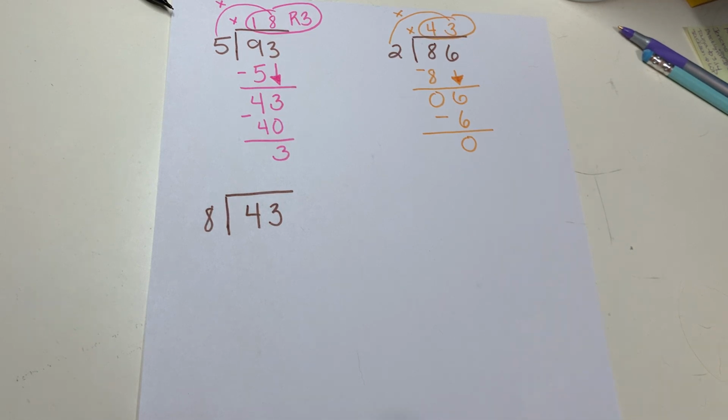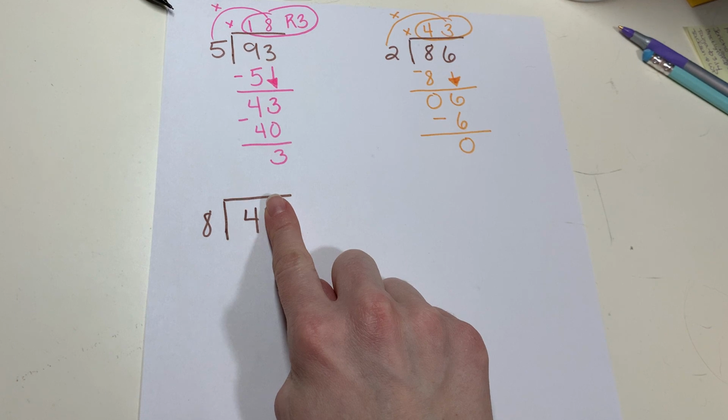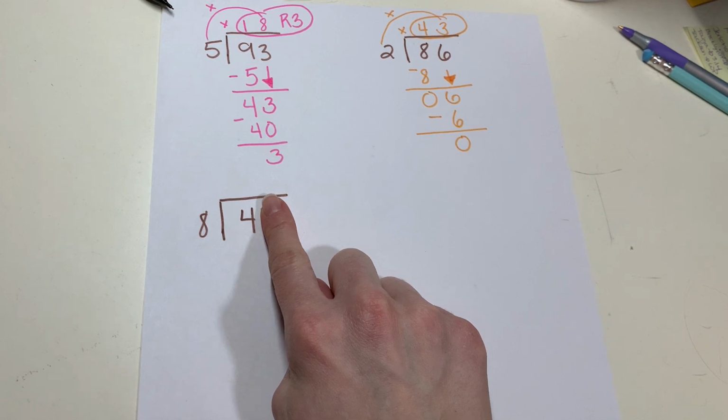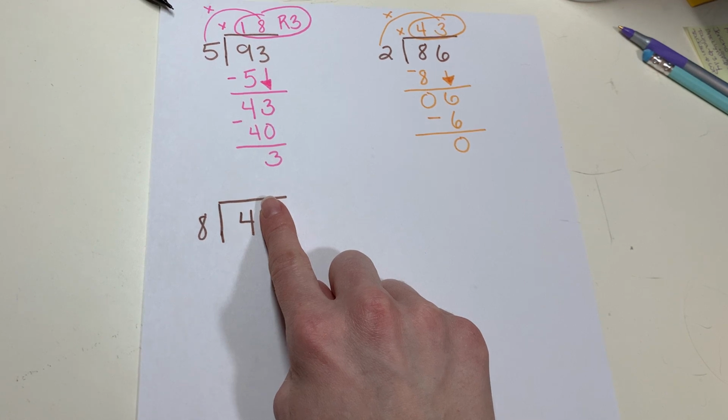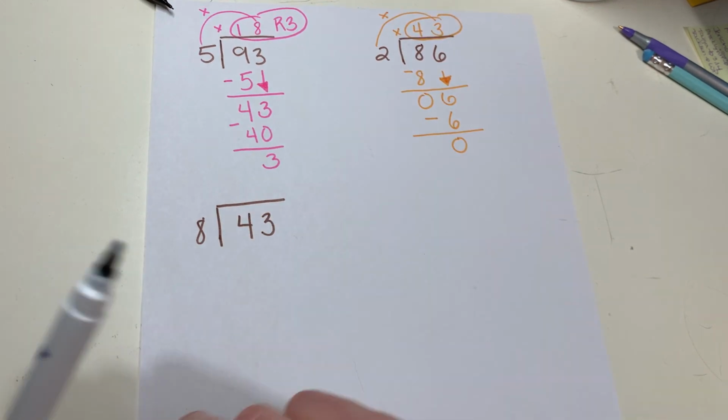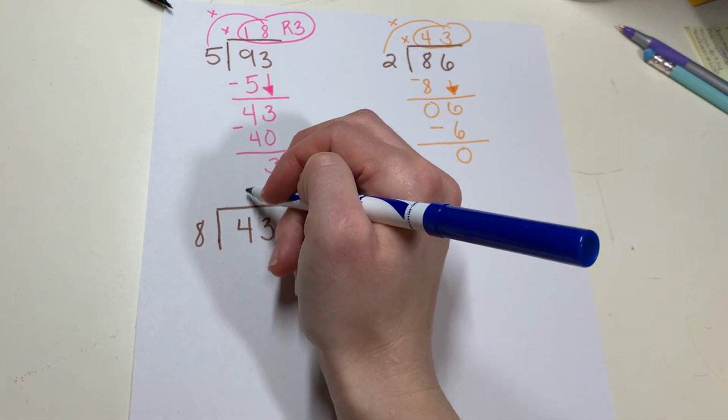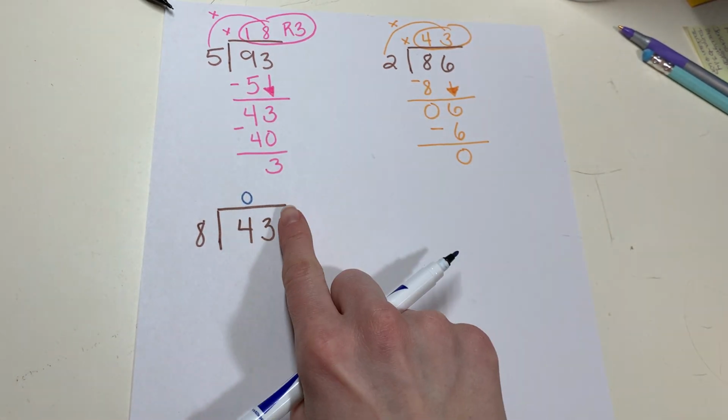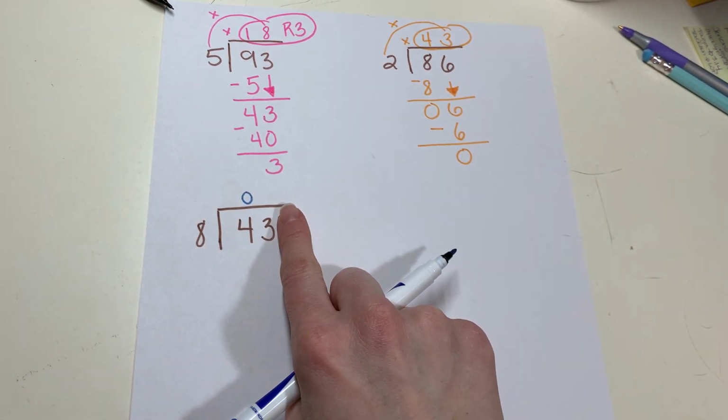All right, so with 43 divided by 8, I take the same first steps. I'm going to ask myself 8 times what gives me 4 or as close as possible without going over? Well, that's not possible at all. 8 times 1 is way too big, so I can't do anything with that. So I could write a 0 here if that makes me more comfortable. And I'm going to move over here to the next place value.